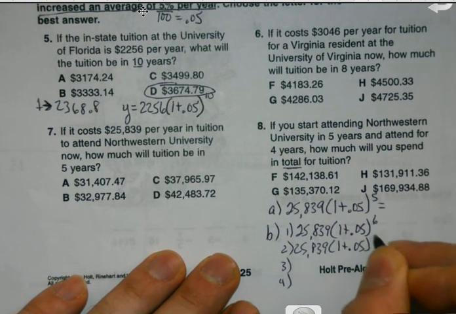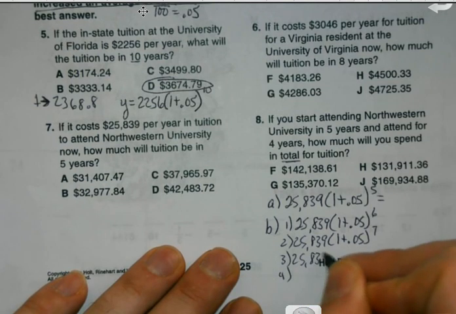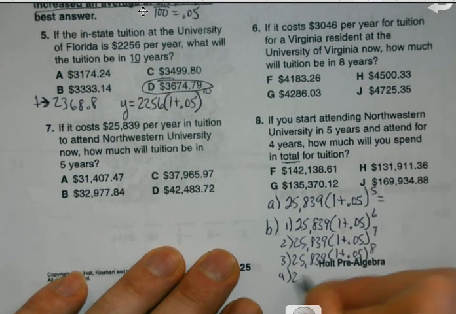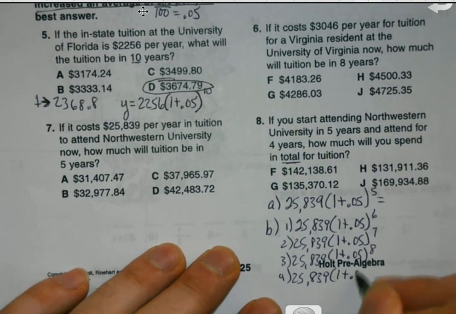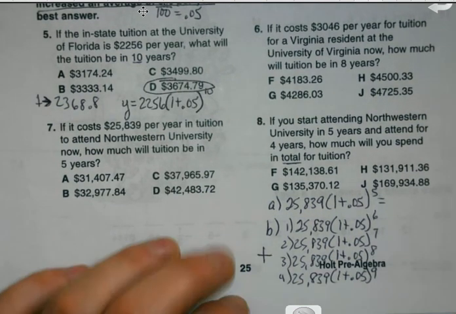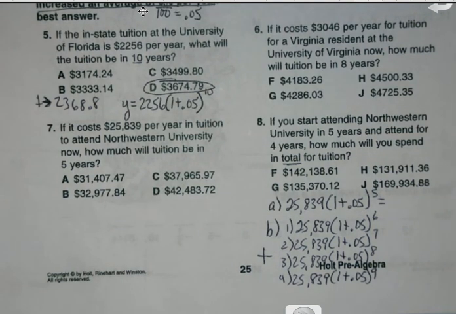I need to know year 7. This person's going to spend a lot of money. Year 8. No, because 0.5 would be 50%. Oh my gosh, I'd never be able to afford college if it was going up 50% every year. And then I add all them up, and that'll be one of my answers. But at least that's a nice setup for you to get going with.